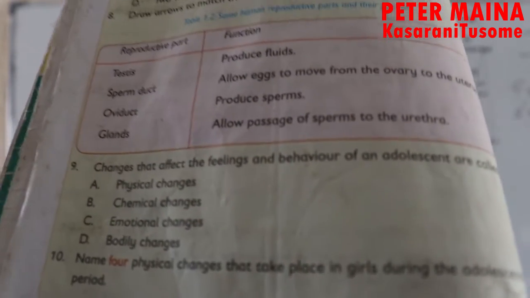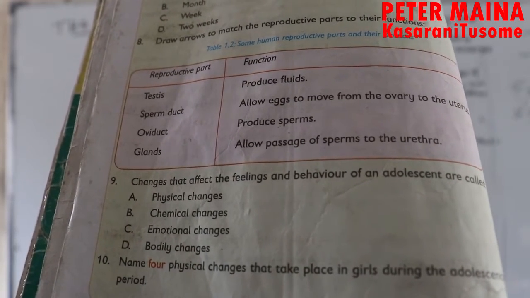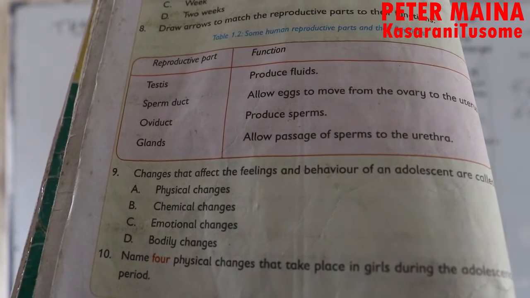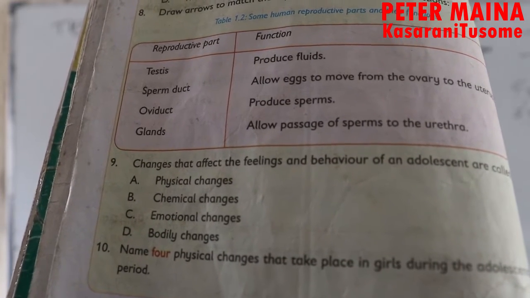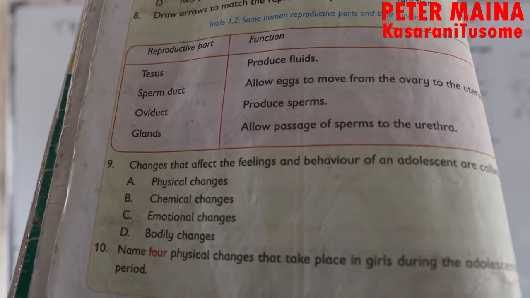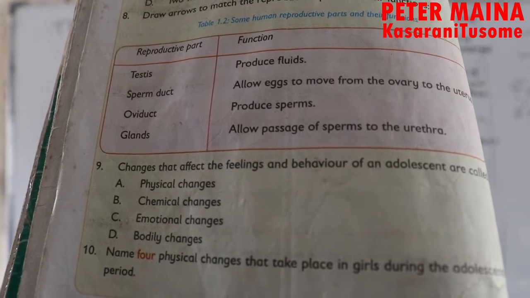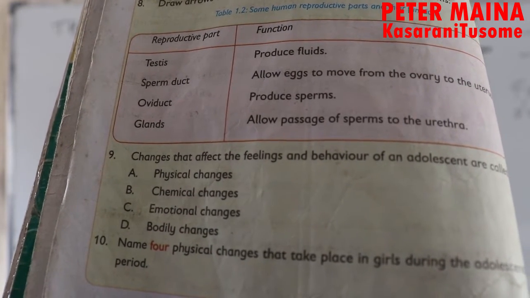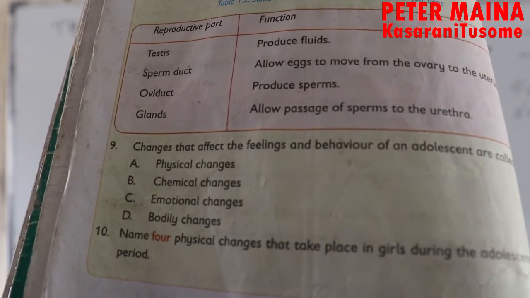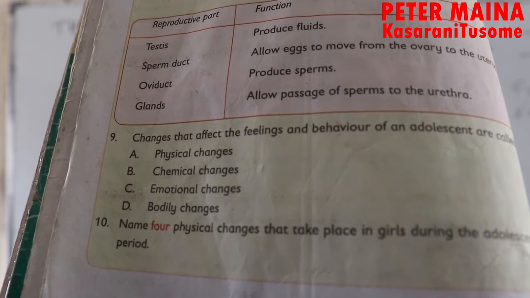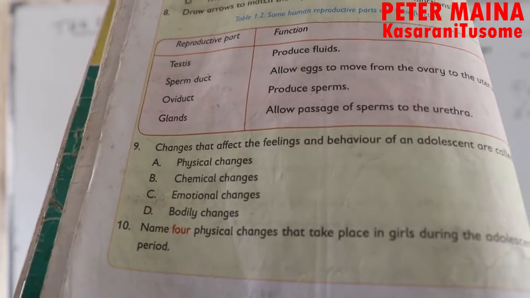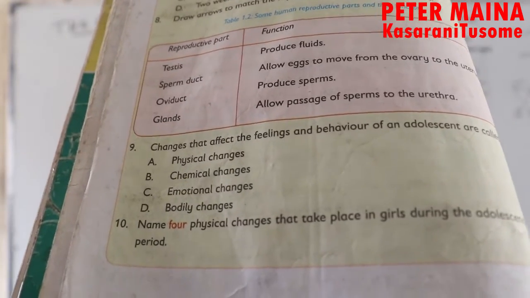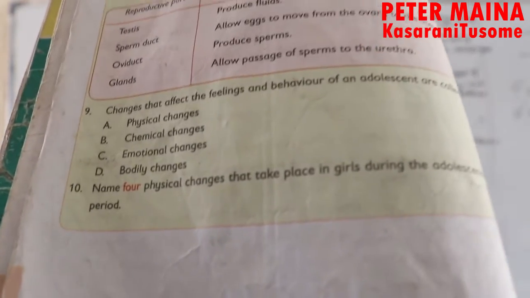Then changes that affect the feelings and behavior of an adolescent, the behavior, the feelings. So that means emotional changes are the ones that will change your behavior. For instance, mood swings, you become worried, you become embarrassed, you are shy. So those changes are called emotional changes. Physical changes are visible, you can see them. But emotional changes change the behavior and the feelings.